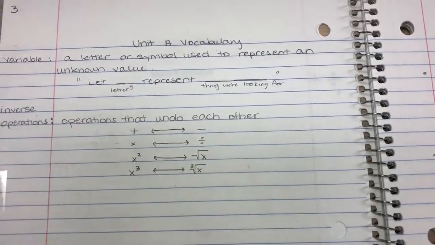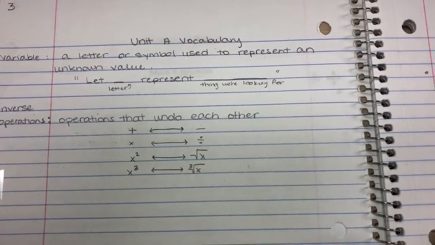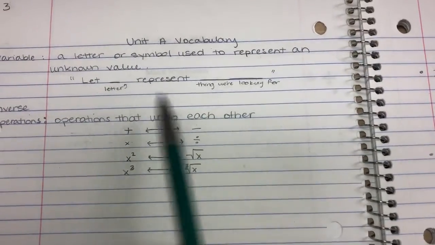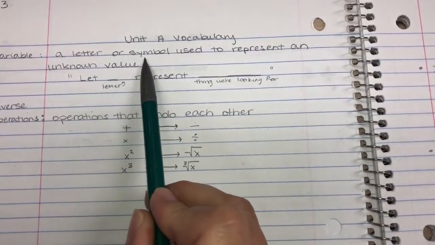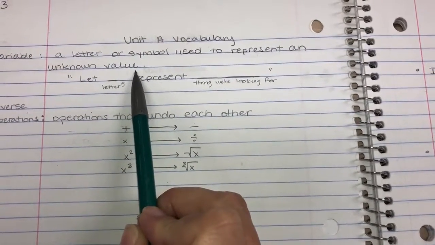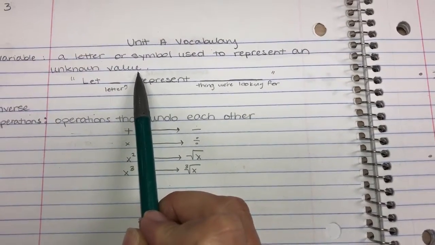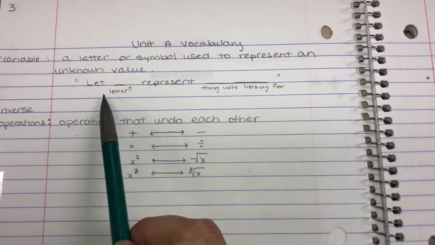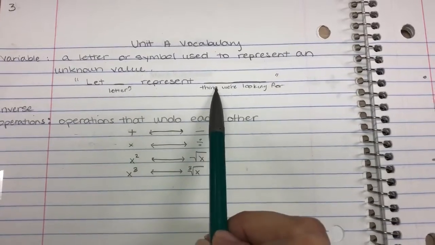So we saw this term already show up when we talked about combining like terms and distributive property, but I just want you to write in that a variable is a letter or symbol used to represent an unknown value. And once we start responding to some short answer responses where you have to identify the variable, you're going to use this sentence: let blank represent blank.